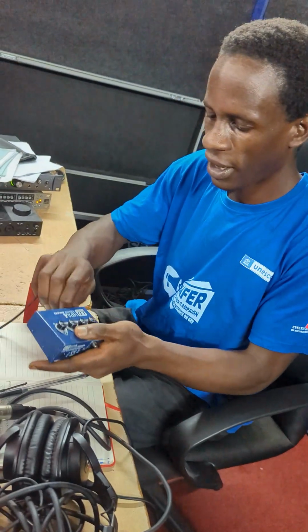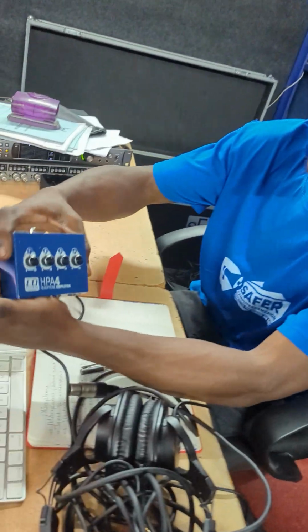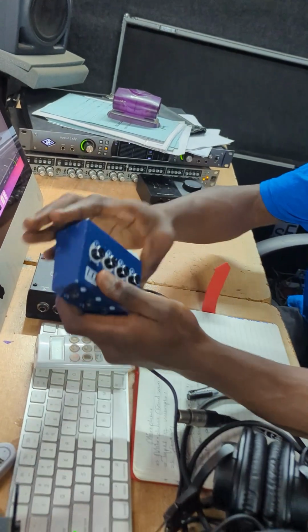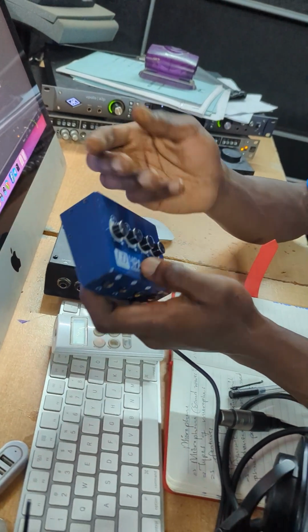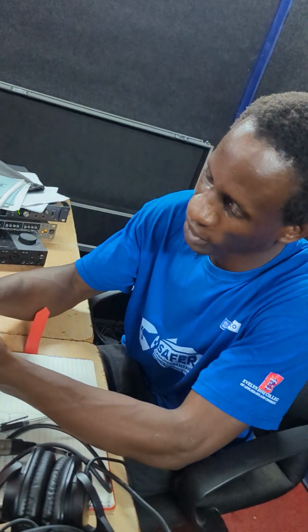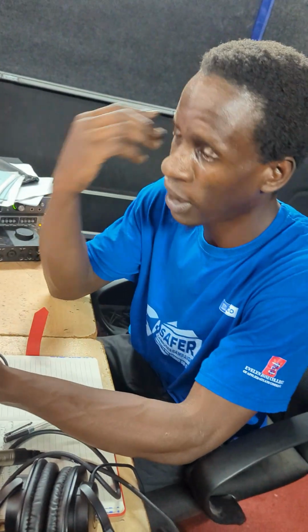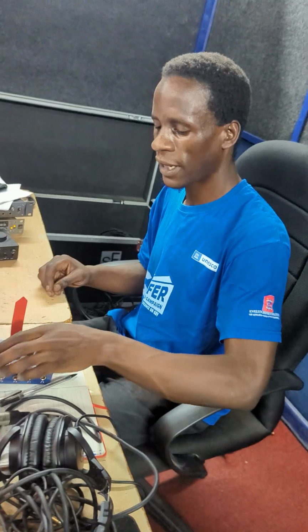Having said that, here we have these knobs which control the levels of the signal, because you might find that it's too strong, you can reduce it. If it's too weak, you can increase it so that you monitor the required sound.